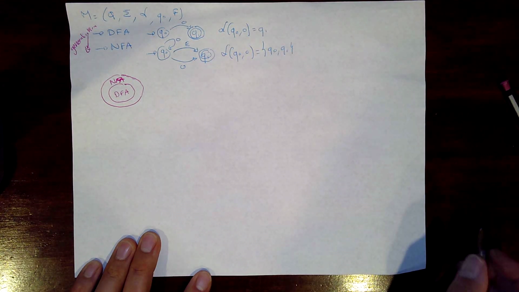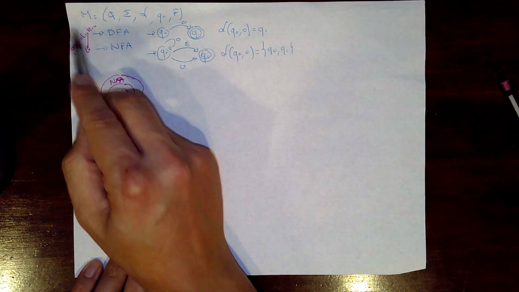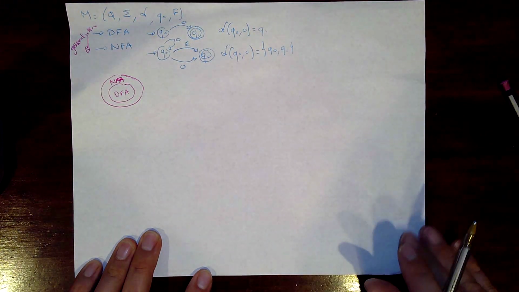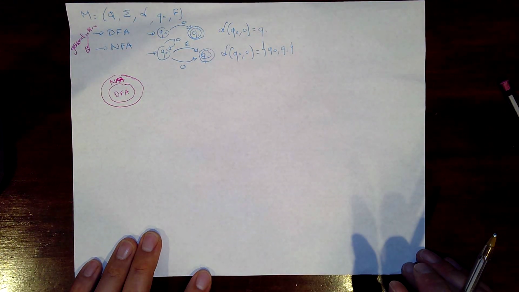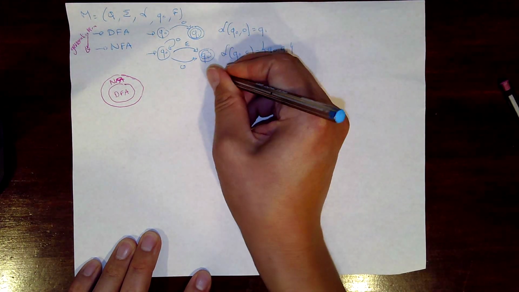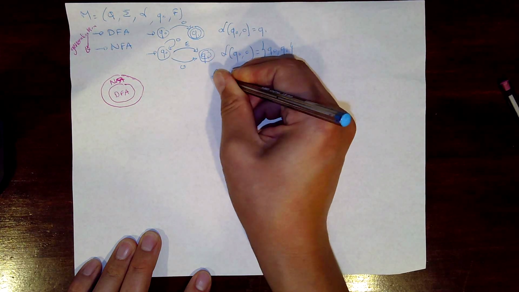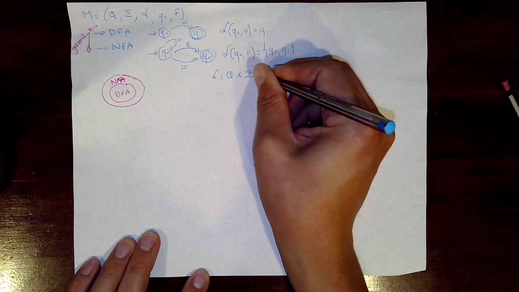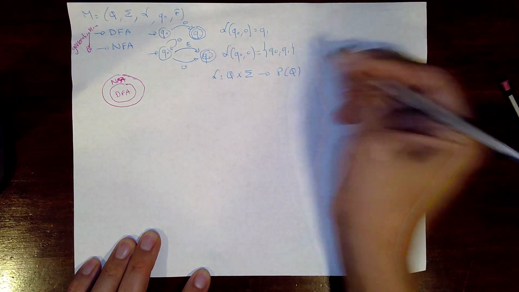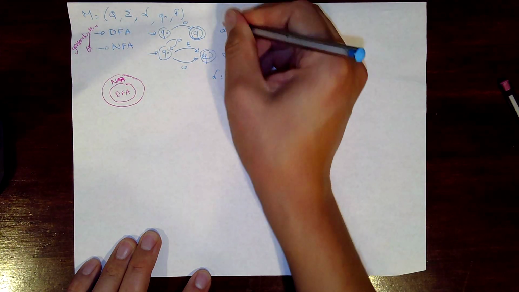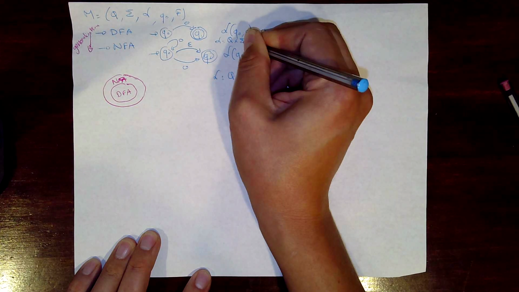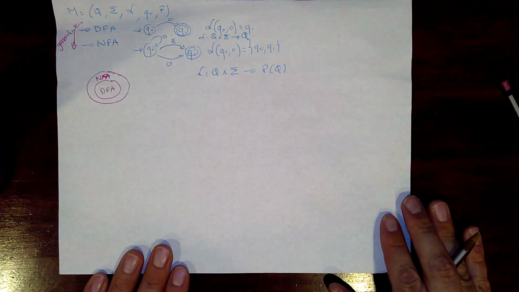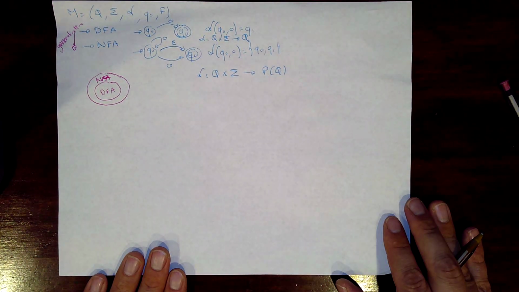So the definition is broadly the same, but the transition function is slightly different, because for an NFA you go from Q cross Sigma to the power set of Q, instead of going from Q cross Sigma to Q. So anyway, that's DFA and NFA.